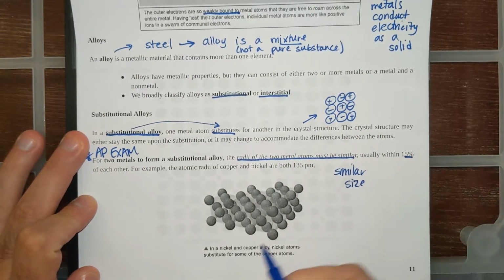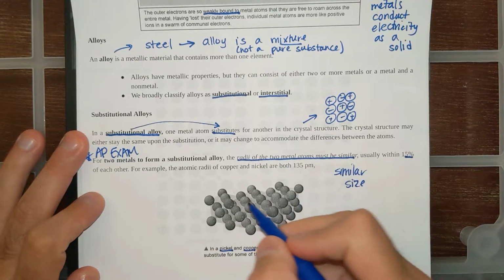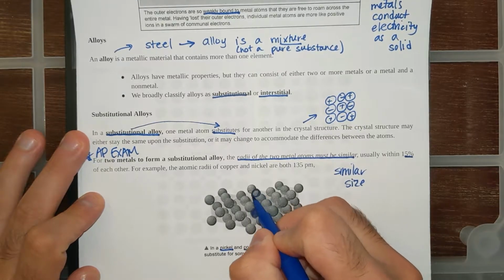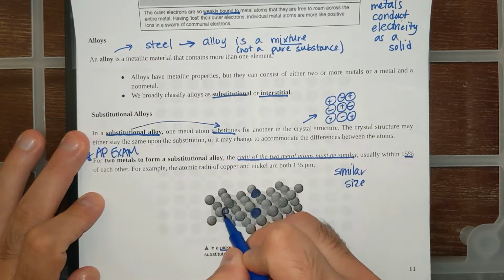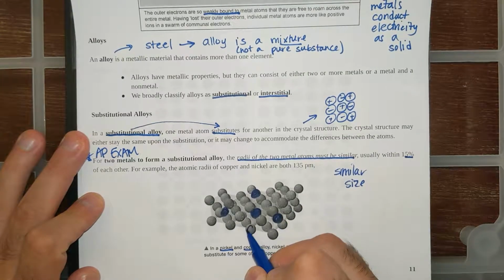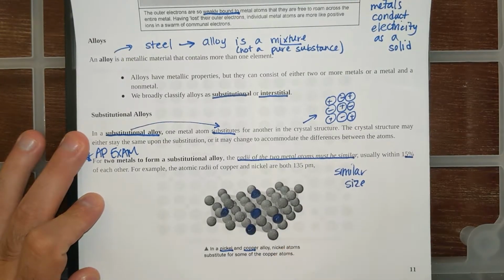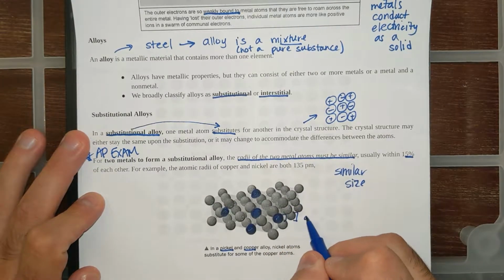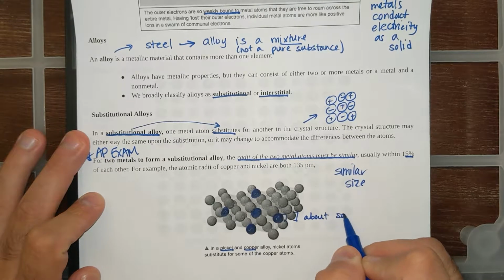And so an example is nickel and copper alloy. As you can see, you probably can't see it in here, but if I were to draw kind of like a different color, this is probably the copper in a nickel alloy. So I'm just shading, and it looks kind of dark. I shaded a couple of different ones. They are about the same size.